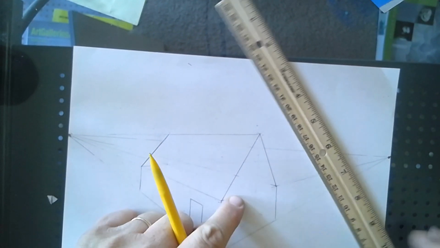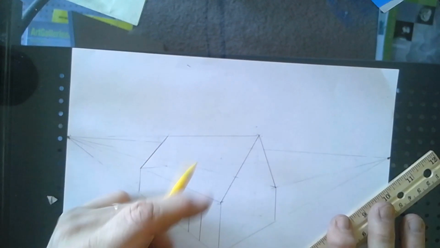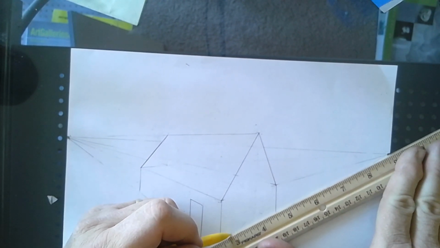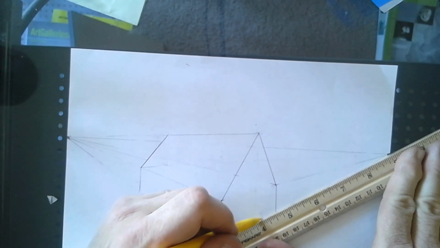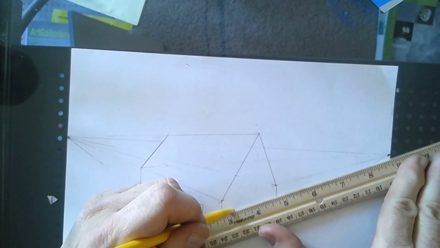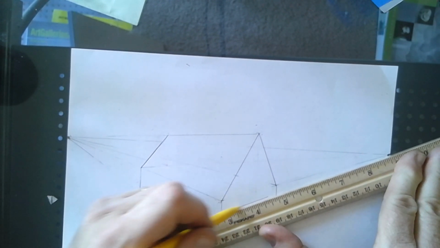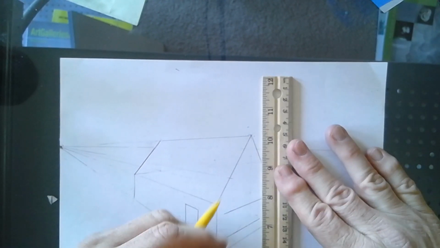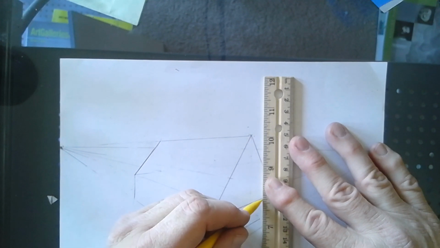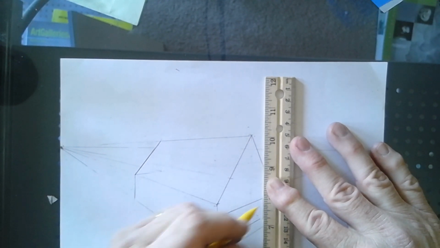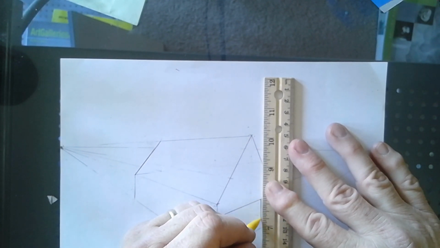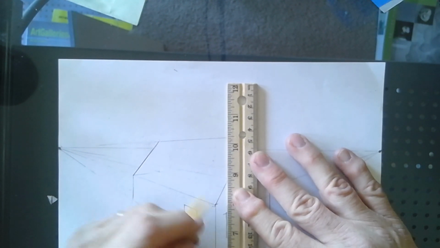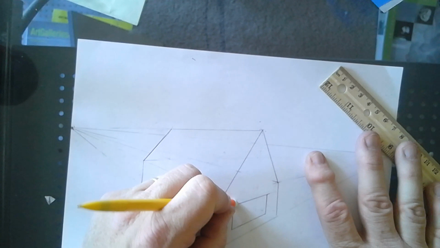And if I put a window over on this side, top and the bottom of this wall will go into the right vanishing point. And so the top and the bottom of this window are going to go to the right vanishing point as well. The sides of the wall are vertical, so the sides of my window are going to be vertical.